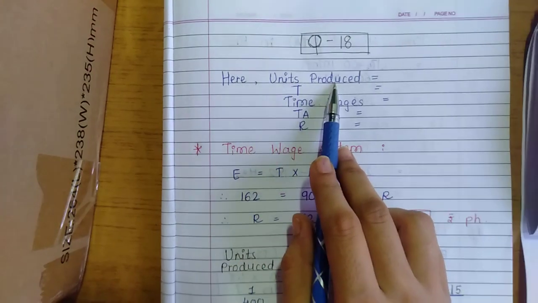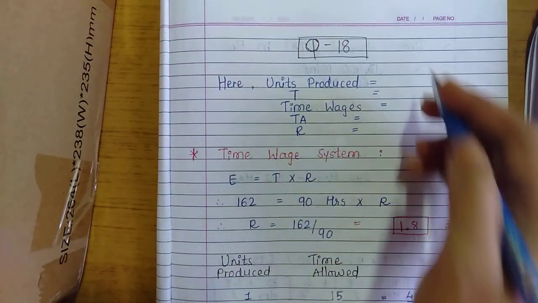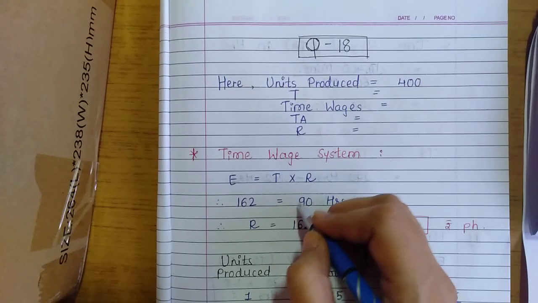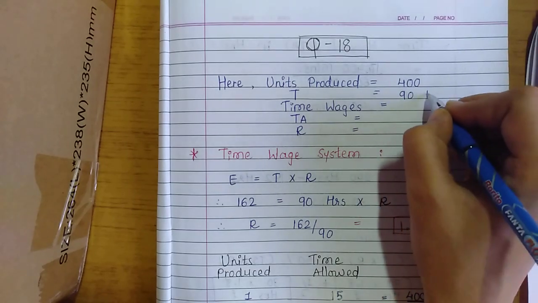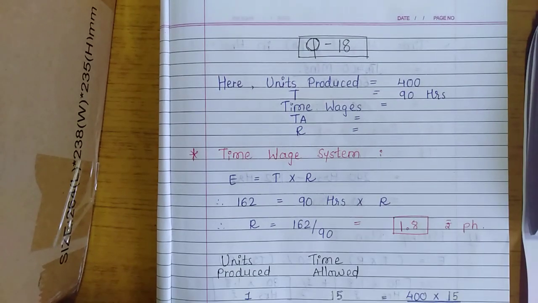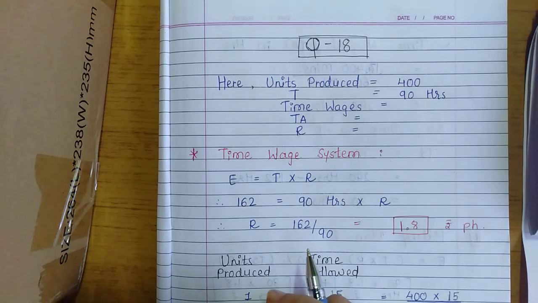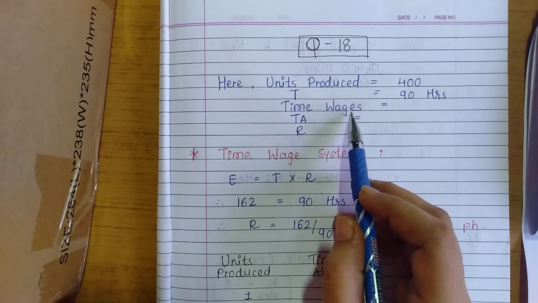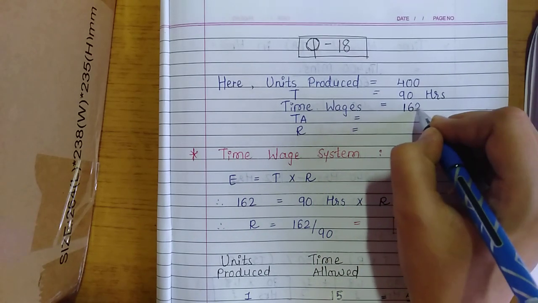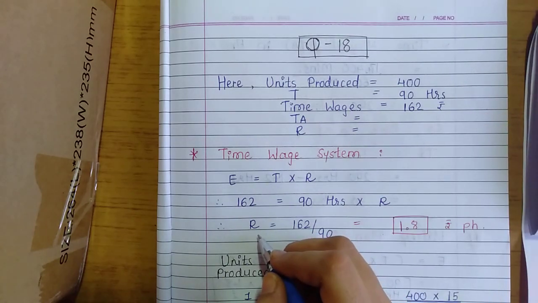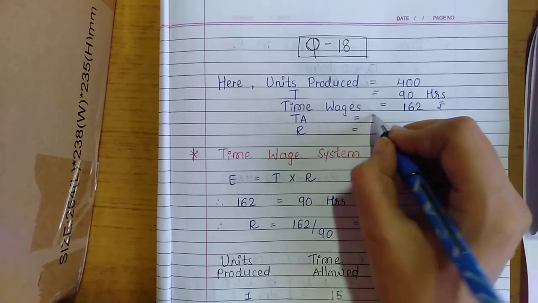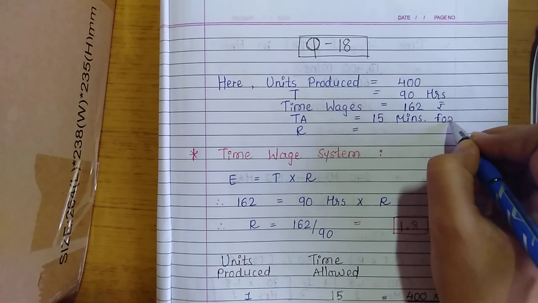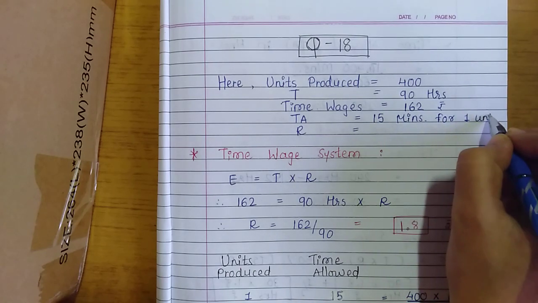Here, units produced. The number of units produced is given first. How much? 400 units. Then after, time taken is given. How much? 90 hours. So time taken, T equals 90 hours. Then what is 162 rupees for you? Time wages. That means earnings as per time wage system, 162 rupees. Then after, time allowed is given, 15 minutes, but for one unit only, right? So 15 minutes for one unit.